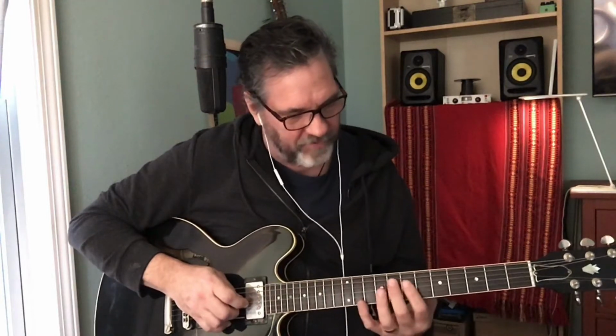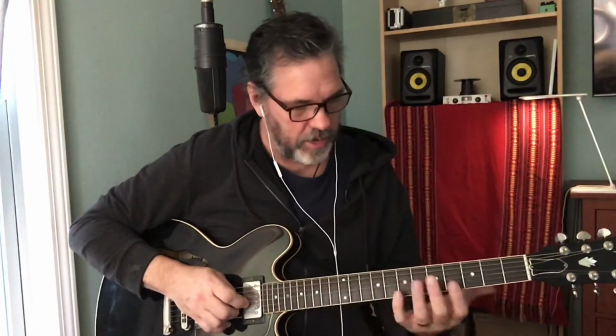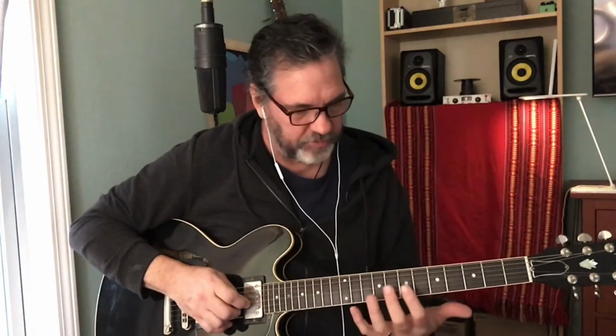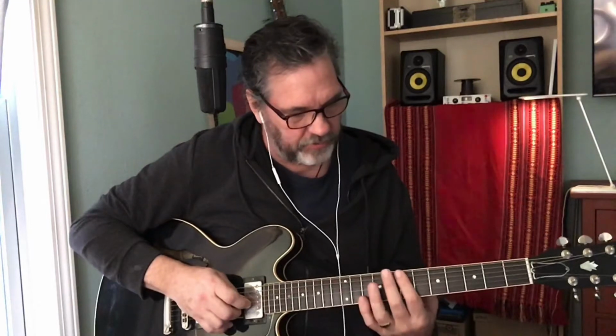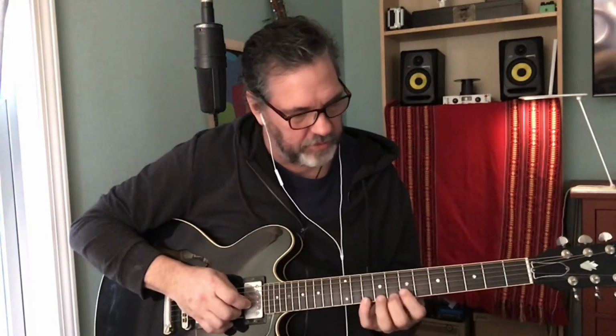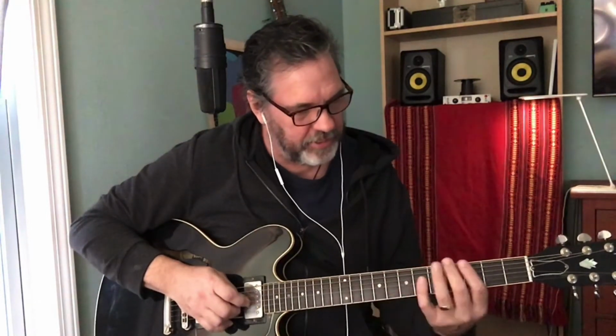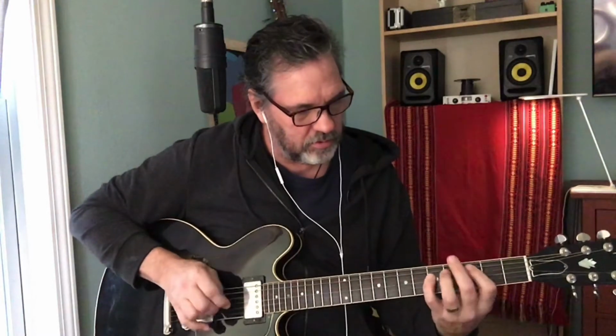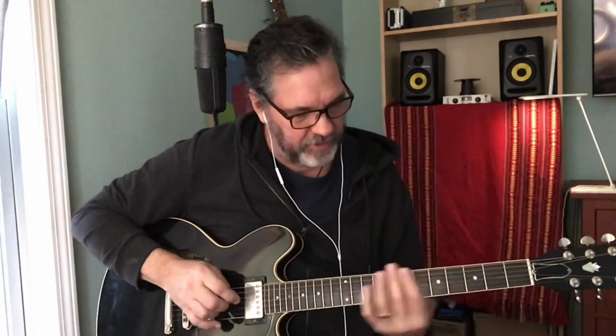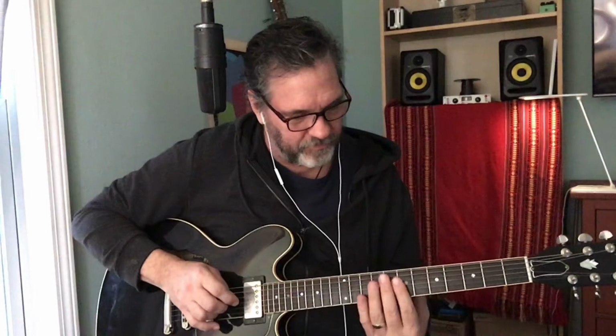So now if I fit those, I want to take those modal sounds and work them in there with it. And it's okay to move around and change positions. But the challenge here would be, how does that river of G sit right here in this position?